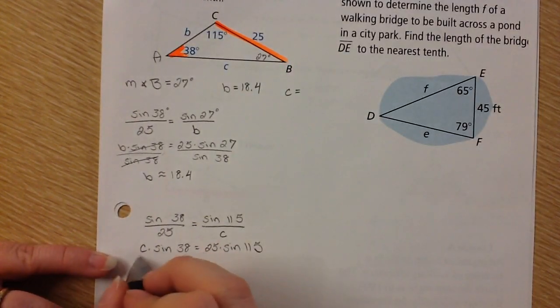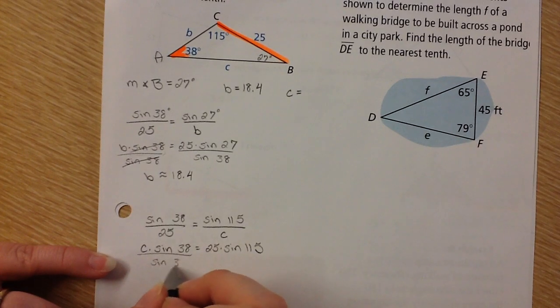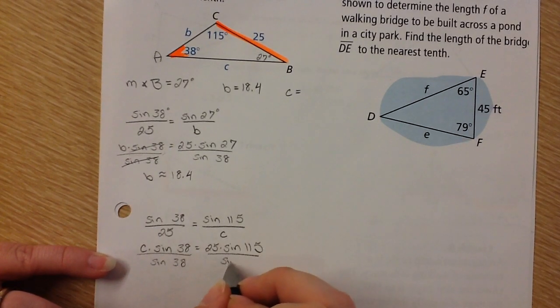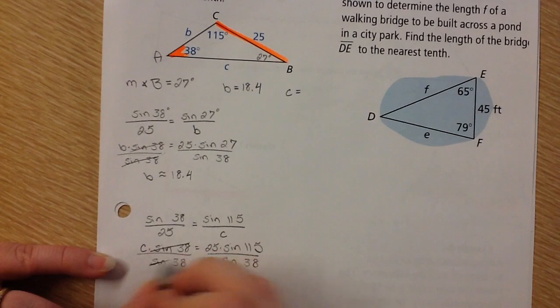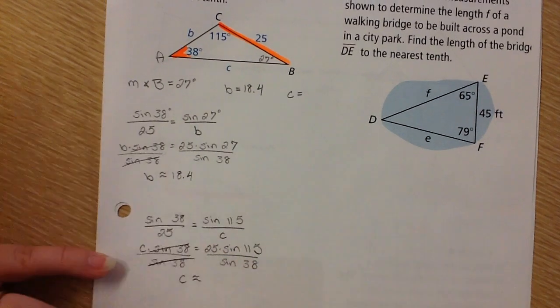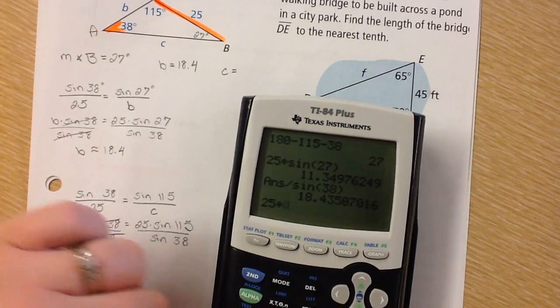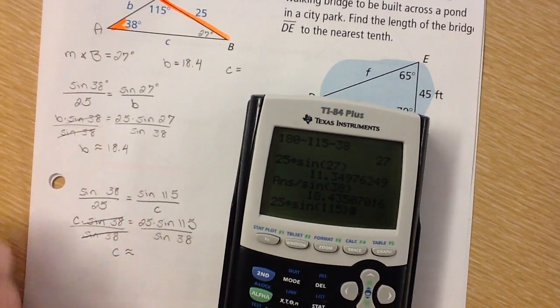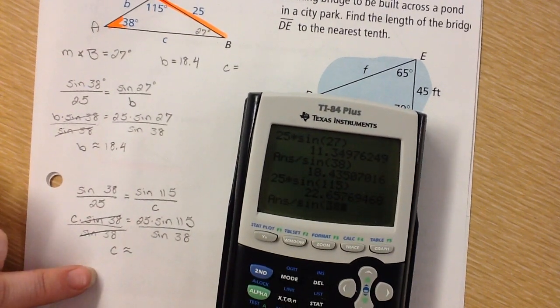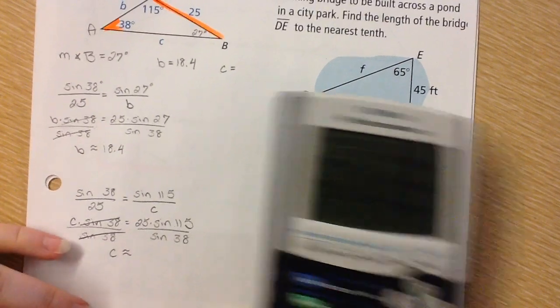Now I'd have to get C by itself, I'd have to divide both sides by the sine of 38. So C is approximately 25 times the sine of 115 divided by the sine of 38. We get 36.8.